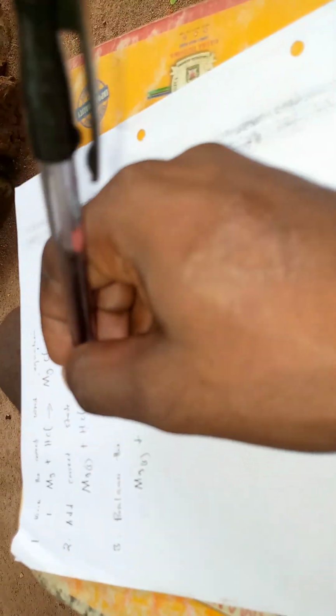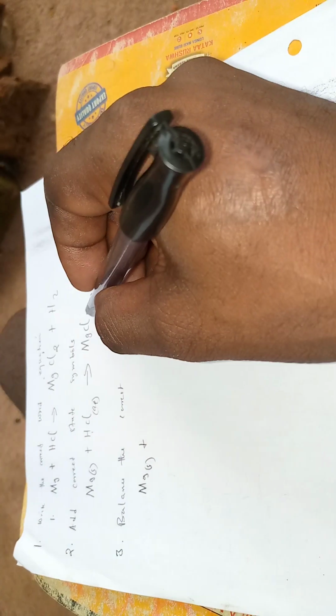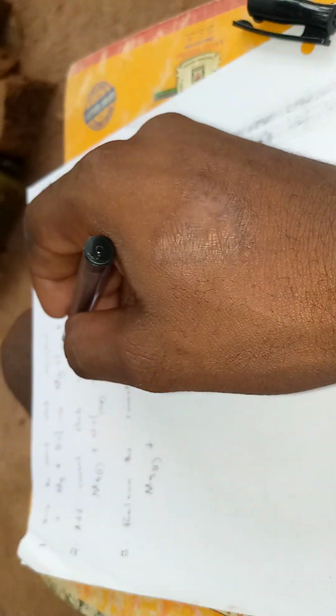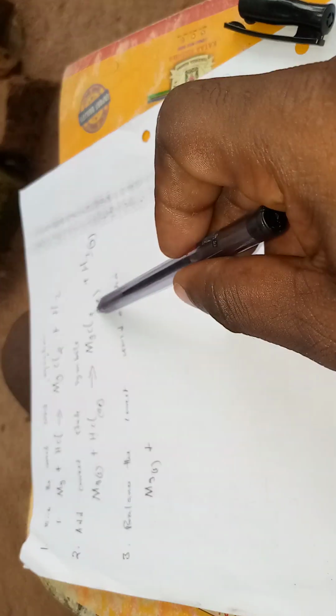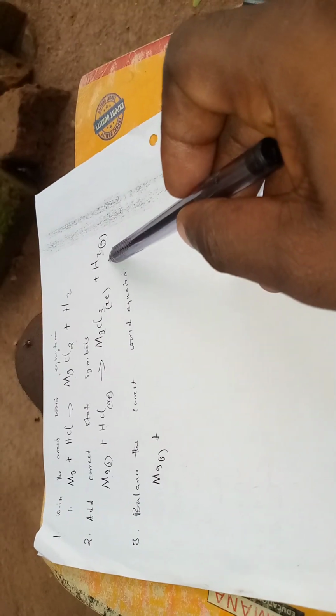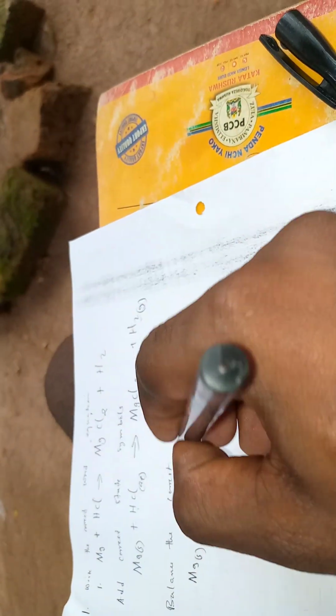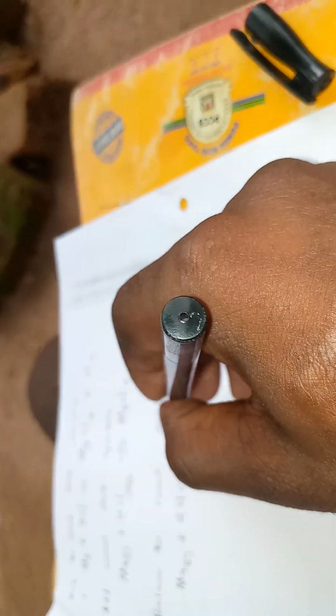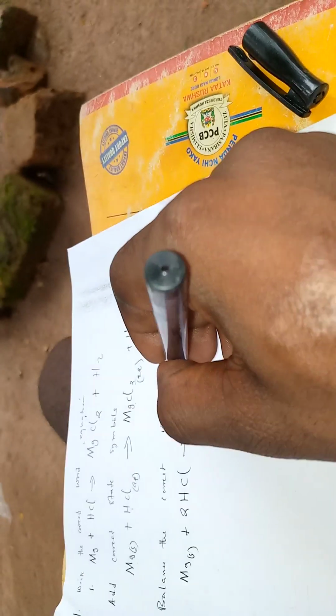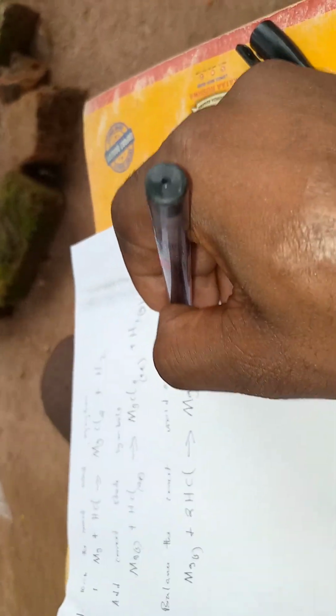We are going to change the subscripts here. These are what we call subscripts, but we are just going to deal with the coefficients. So we say 2 hydrogen chloride plus magnesium, giving magnesium chloride plus hydrogen gas.